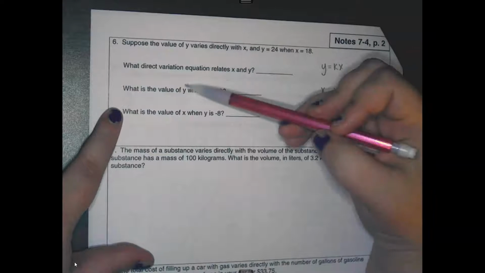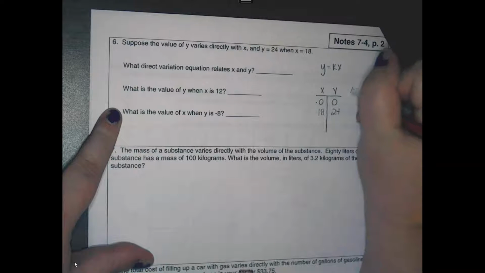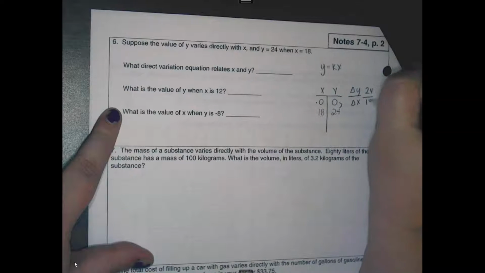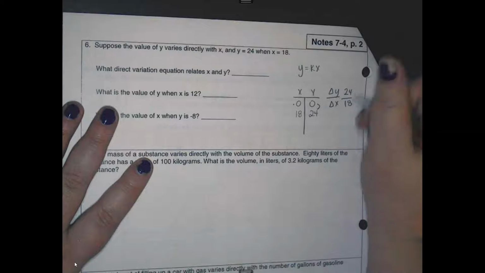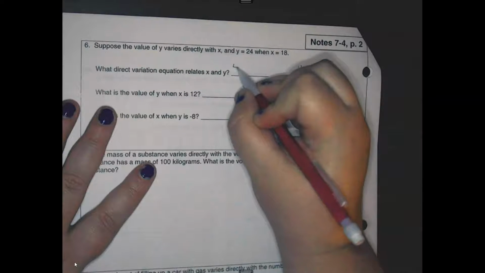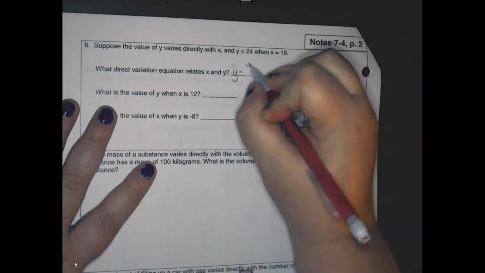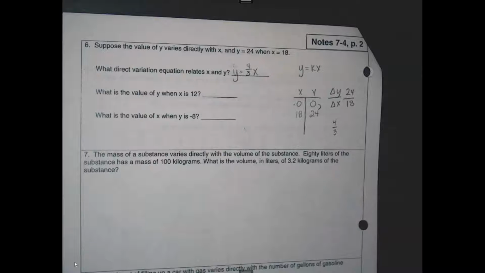So what is the value of y when x is 12? Okay, so we're going to have to first figure out our equation. So change in y over change in x. Change in y is 24. Change in x is 18. Okay, this is going to simplify. Let's see, 6 can go into both of those. 4/3, so y equals 4/3 x. I'm going to leave it as 4/3 instead of changing it to a decimal. And the reason why is because that decimal is repeating, and so it kind of gets pretty ugly.